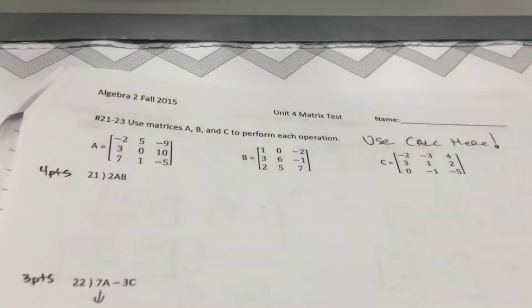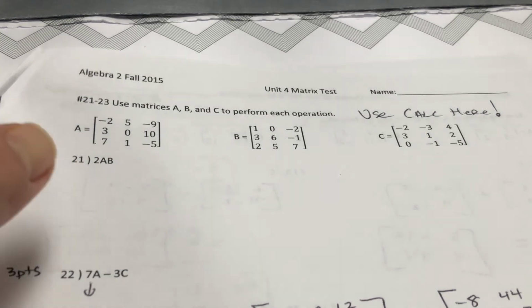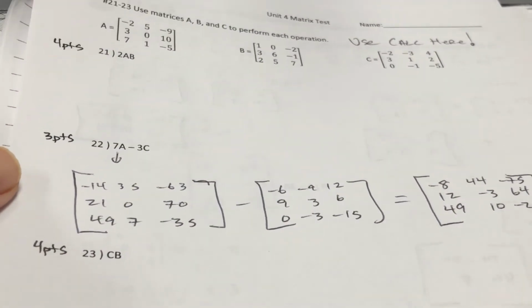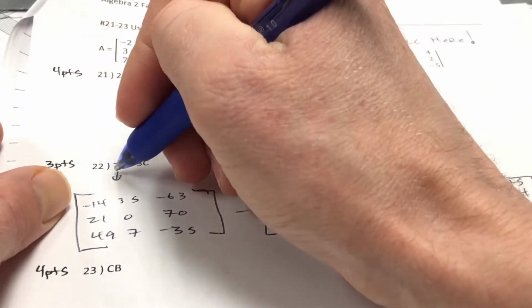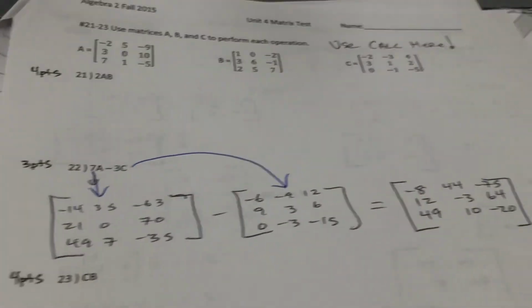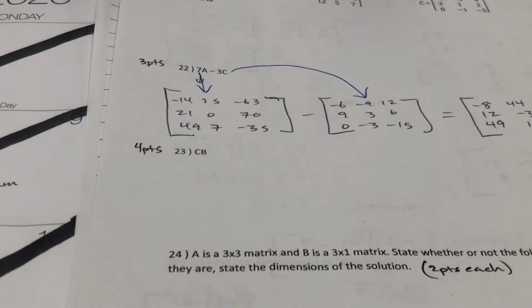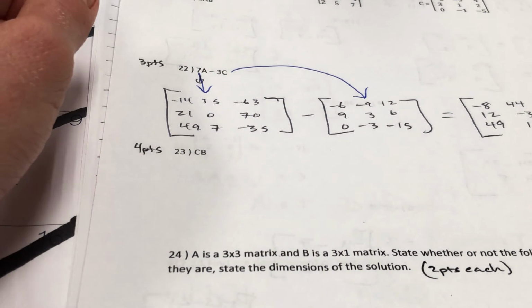Okay, I would use the calculator here. I would just type in and edit matrix A, B, and C. They're all 3 by 3s, and then in your calculator you would do 2 times A times B. Here you can just do this one by hand if you want. You can also use a calculator. This is everything in A times 7. This is everything in C times 3. Again, if you've already edited it, you might as well do 7A minus 3C. And then I would do matrix C times matrix B.